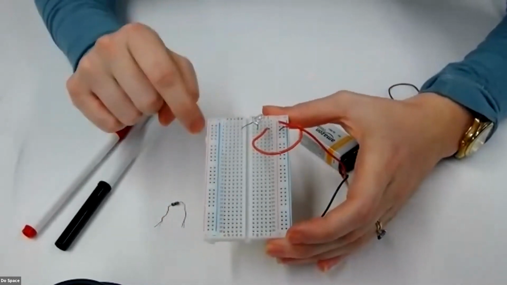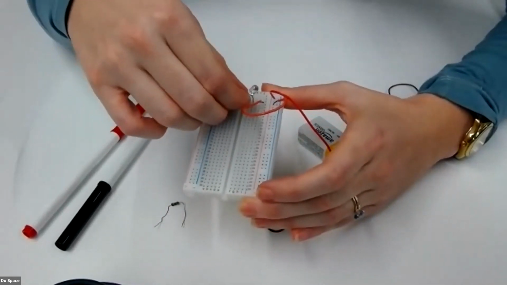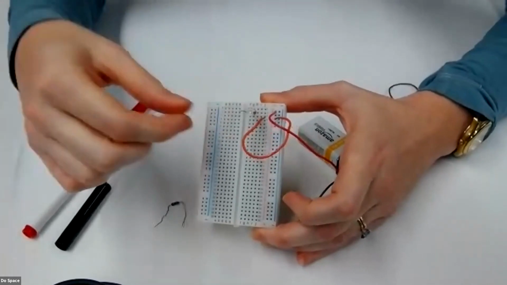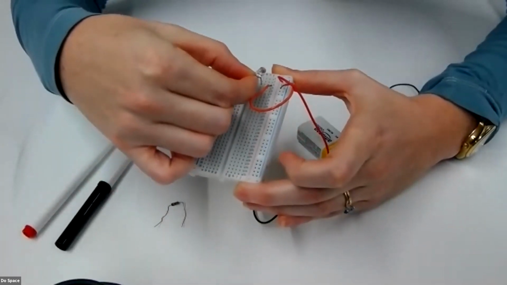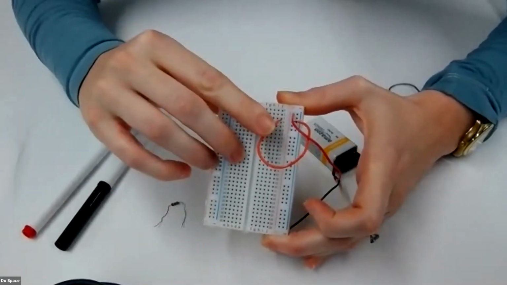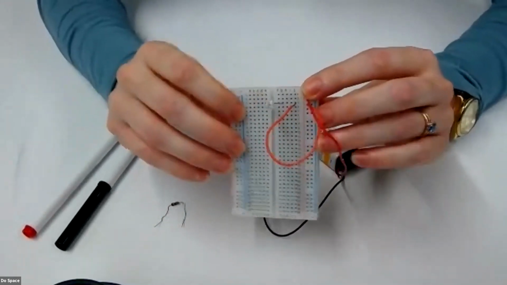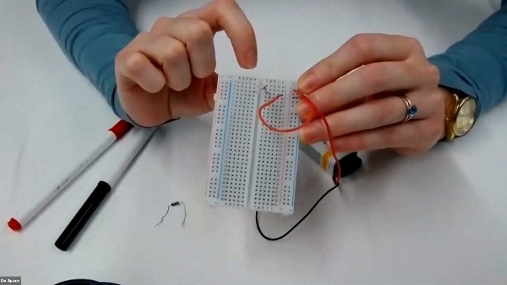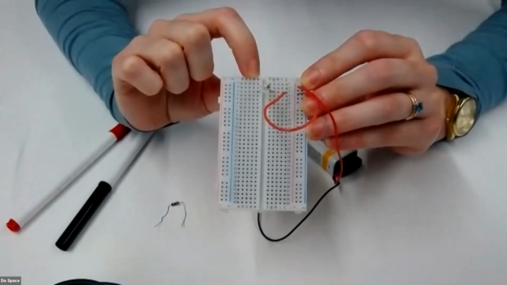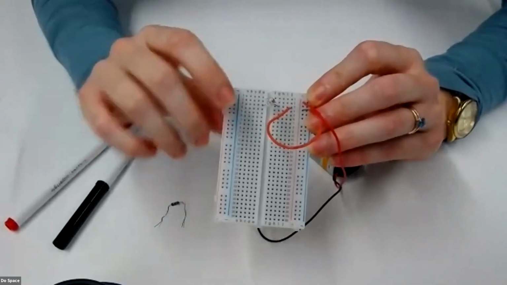Now, because we're going across the whole thing, I'm actually going to put our negative leg across this and put it into E number 3 and press that down. So now I have my positive leg in G3, and then I have my negative leg in E3.